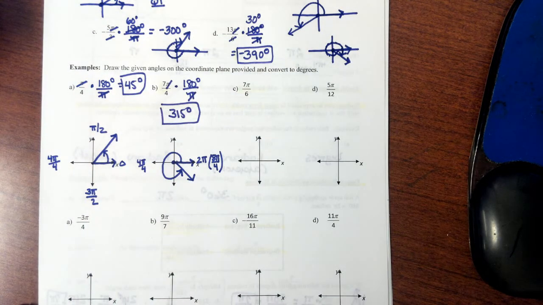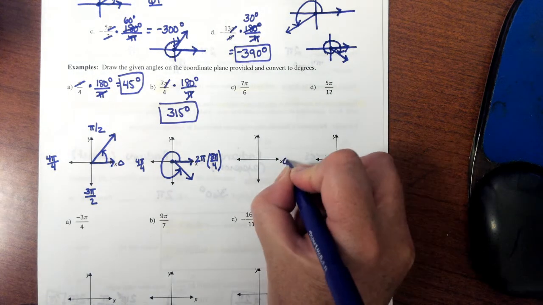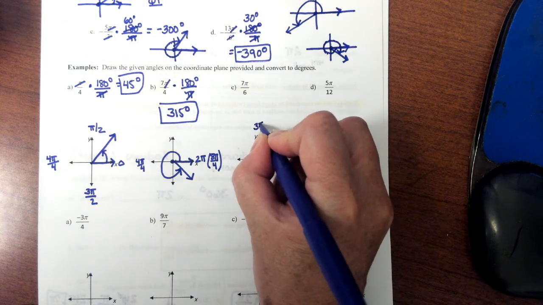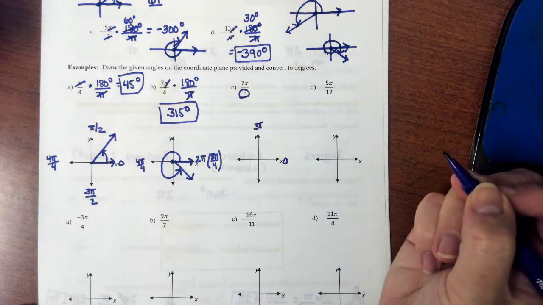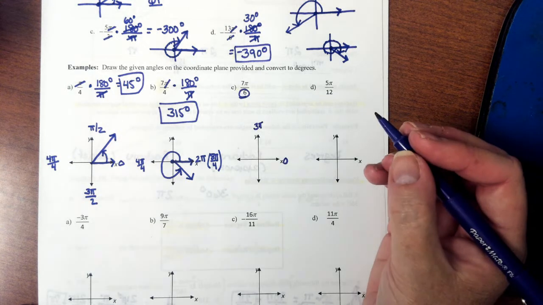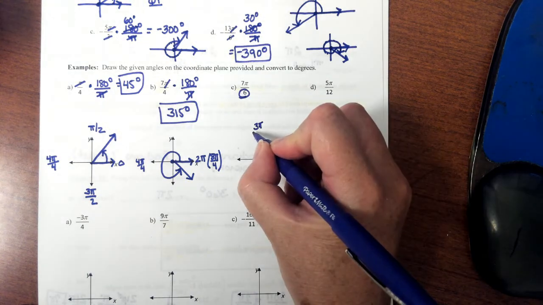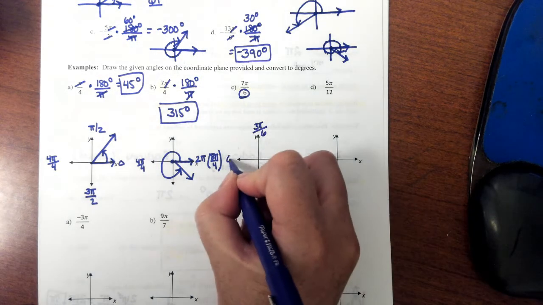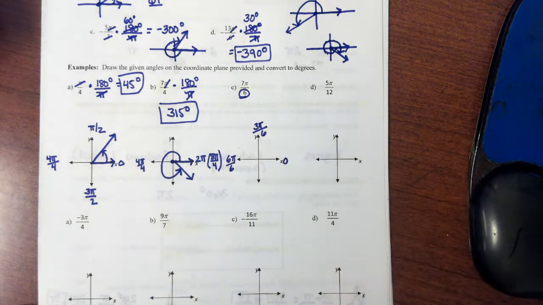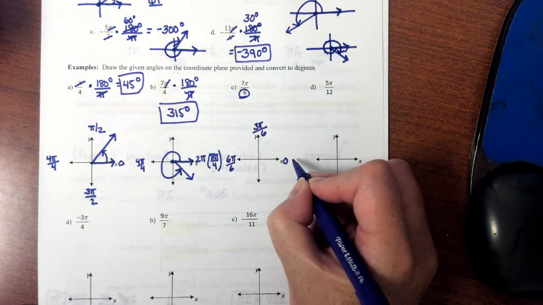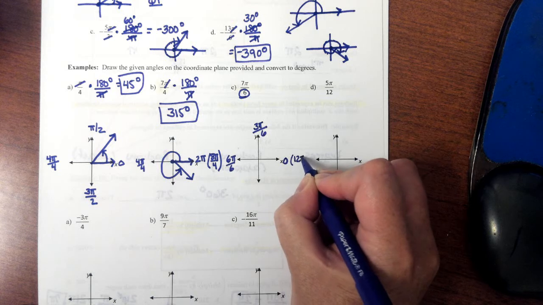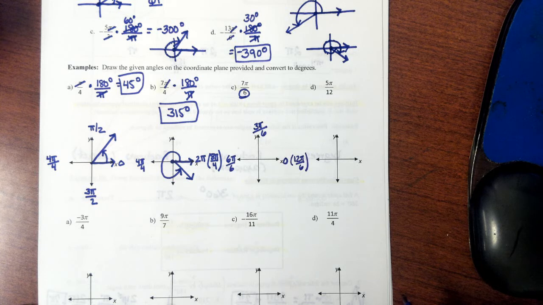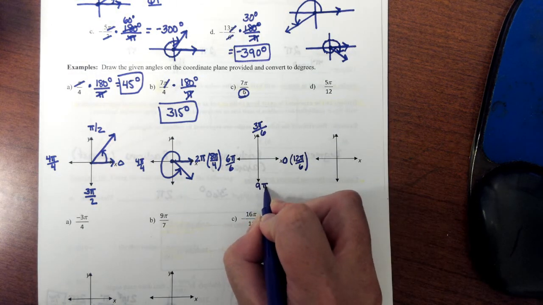7 pi over 6. Again, if this is 0 degrees, that's the same as 0 radians. I'm looking at the common denominator; I want everything to have a denominator of 6. Well, pi over 2 is a half, and I can express a half as 3/6, or 3 pi over 6. This would be 6 pi over 6. If I make one complete revolution around, 2 pi is equivalent to 12 pi over 6. So then this is going to be actually 9 pi over 6.